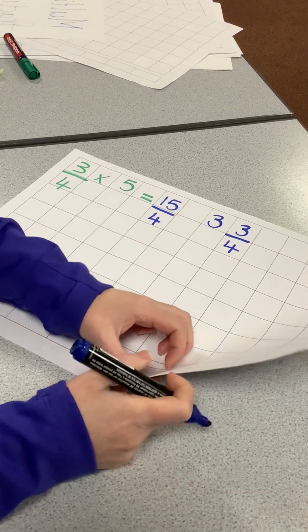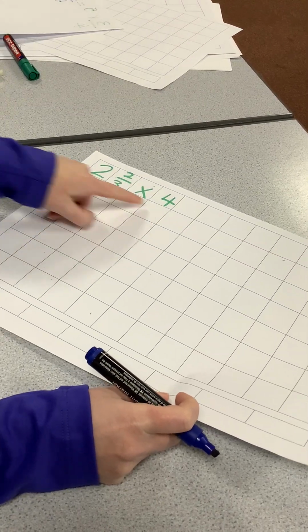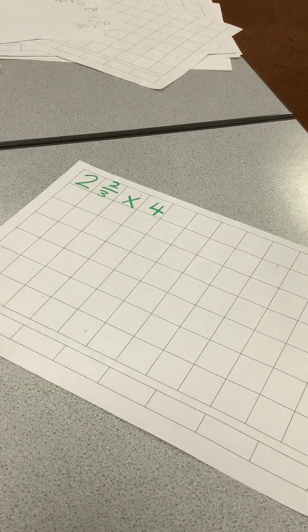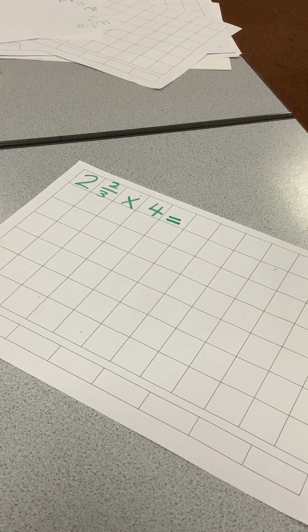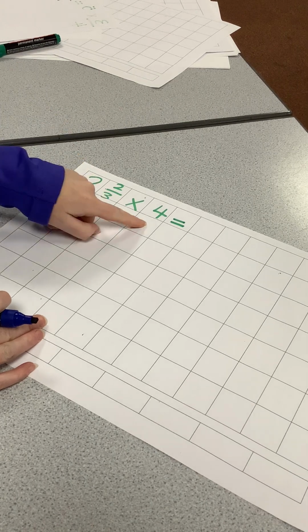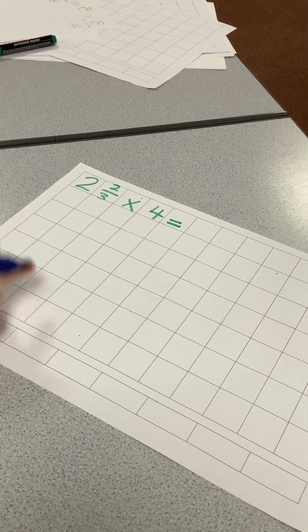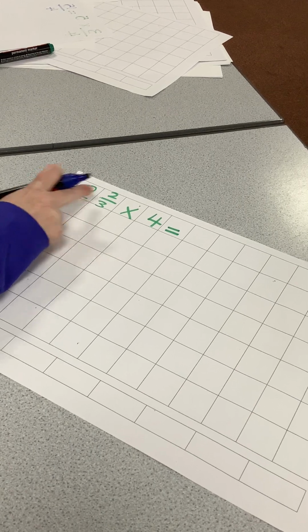Okay, our next calculation, where we are multiplying an integer by a fraction, is 2 2/3 multiplied by 4. Now this is different because we've got a mixed number fraction, not just a fraction multiplied by the 4. So what you would do is you would partition the mixed number fraction into a whole number and a fraction.